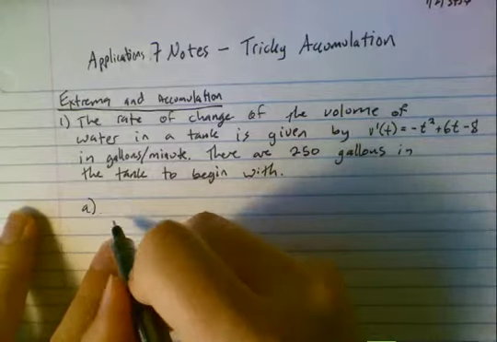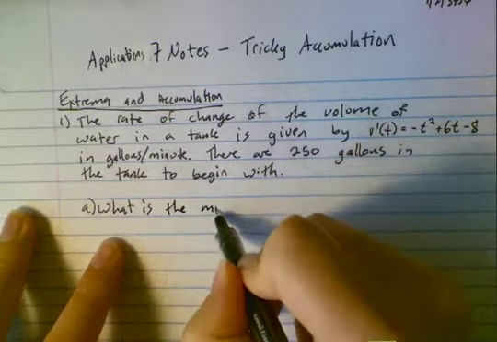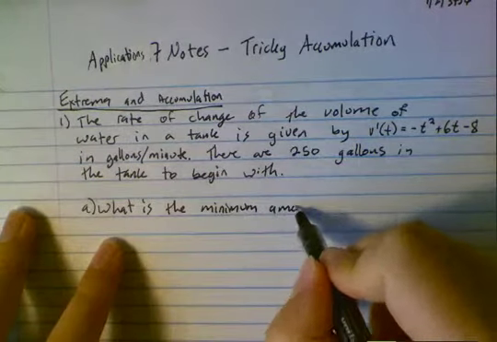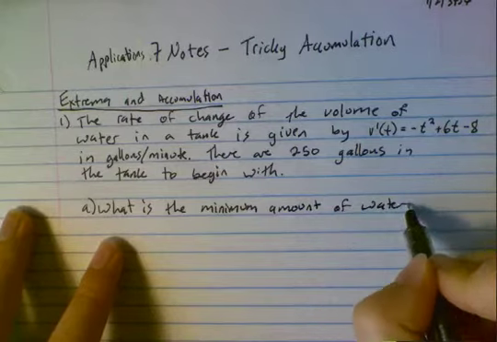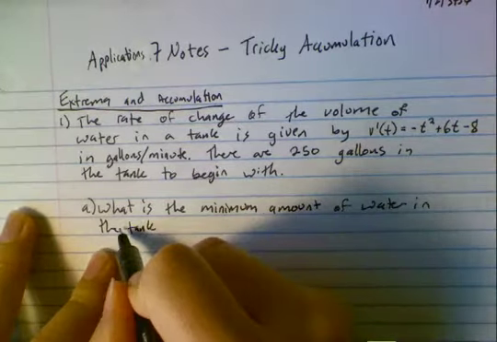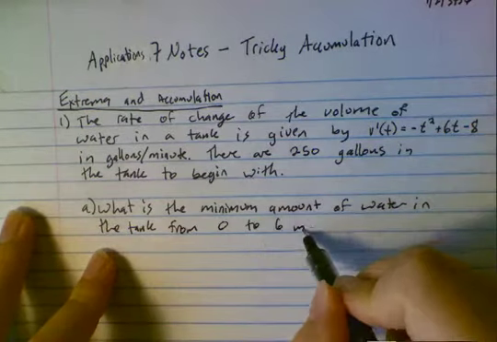For our first problem, what is the minimum amount of water in the tank from 0 to 6 minutes?